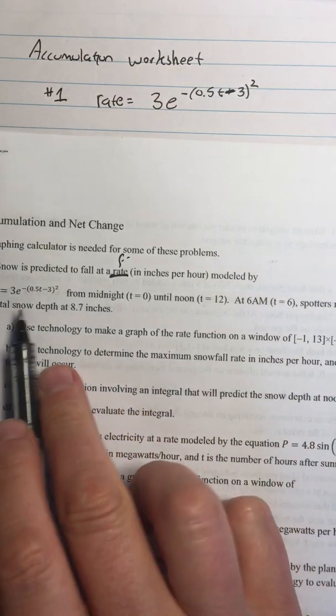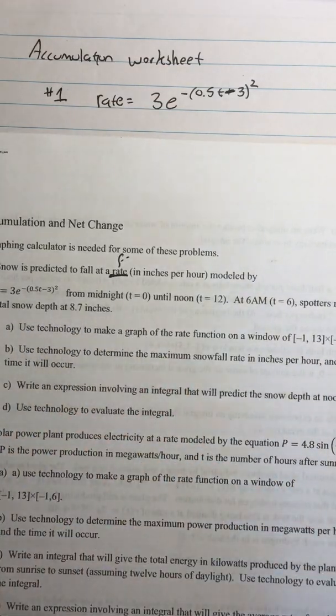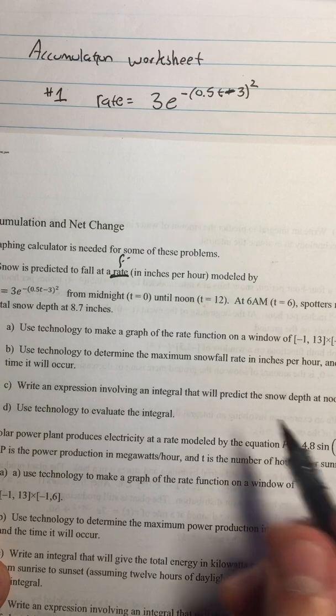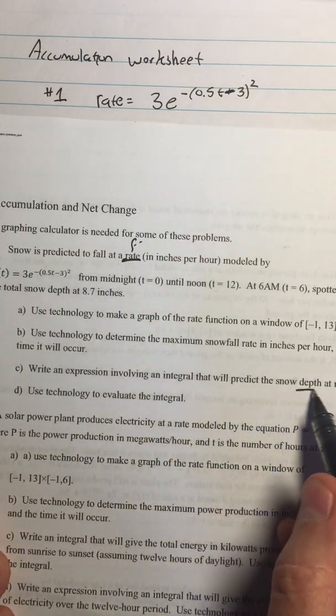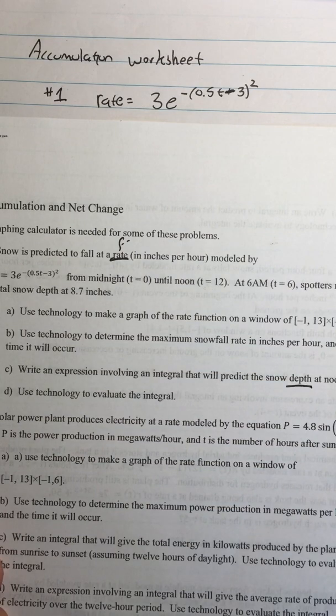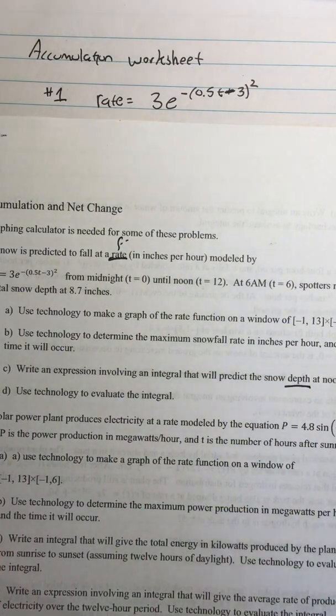All right, so this R function is the rate of change of the snowfall, but the question is going to ask me to find the depth of the snow. And so the tricky thing is I don't have a function here. They didn't give me a function for depth. You need to create your own function.